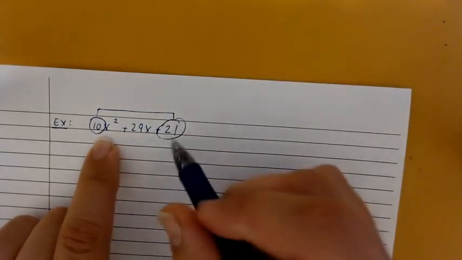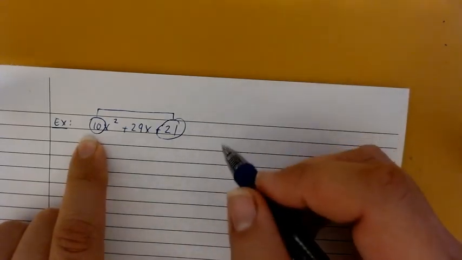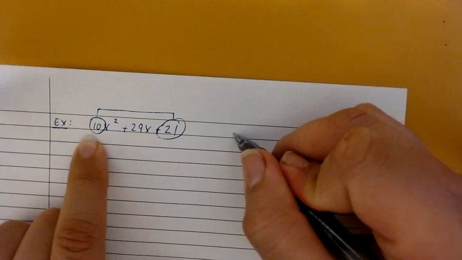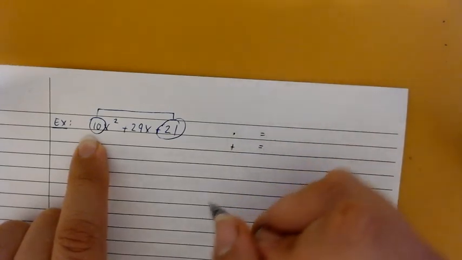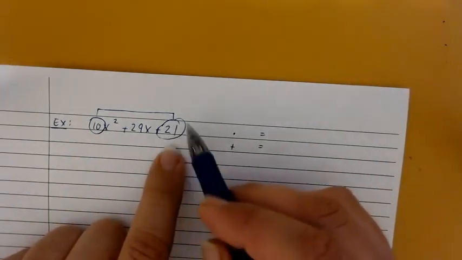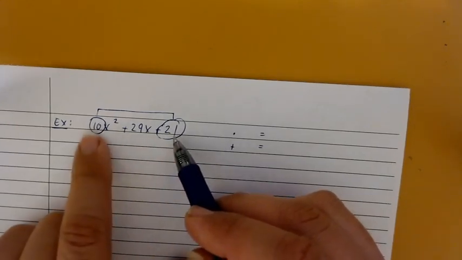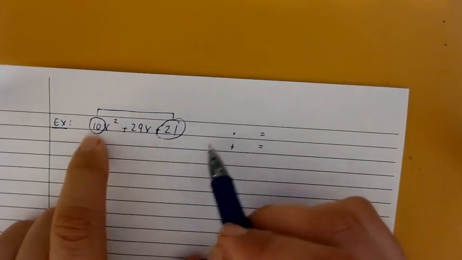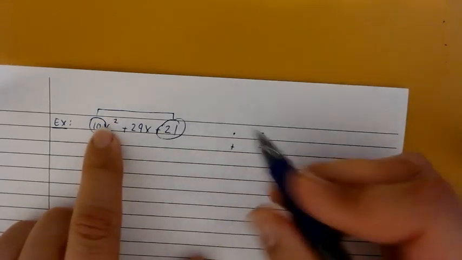Okay. What do you get when you multiply those? 21 times 10, that's 210. So what I want to do now, and this is going to sound familiar, is find two numbers that multiply to give me something and add up to give me something else. But now, instead of finding two numbers that multiply to give me this last number, I want two numbers that multiply to give me this product. In other words, I want two numbers that multiply to give me 210.